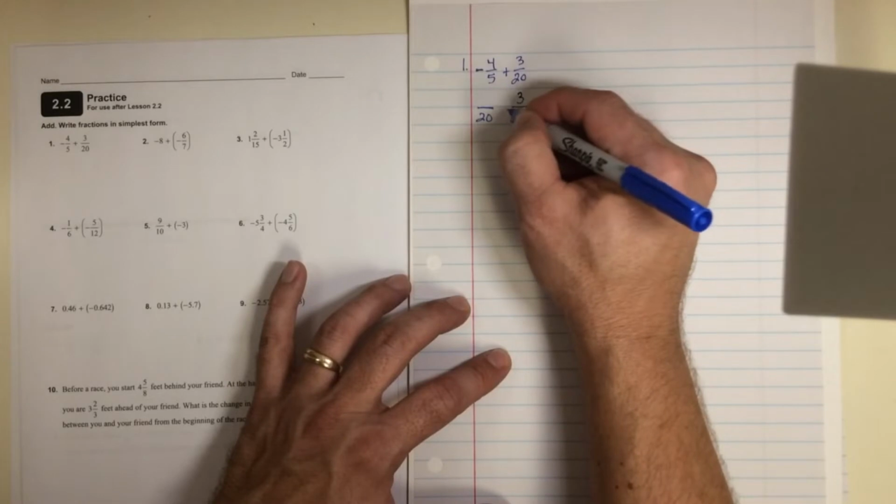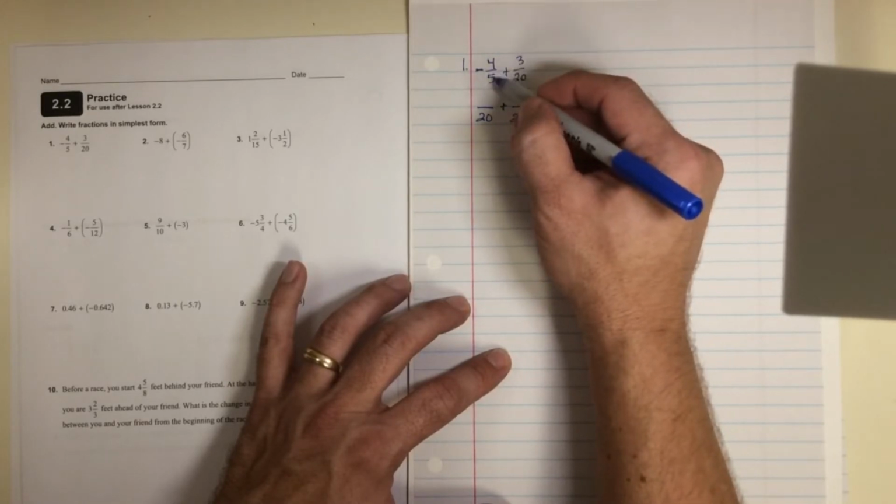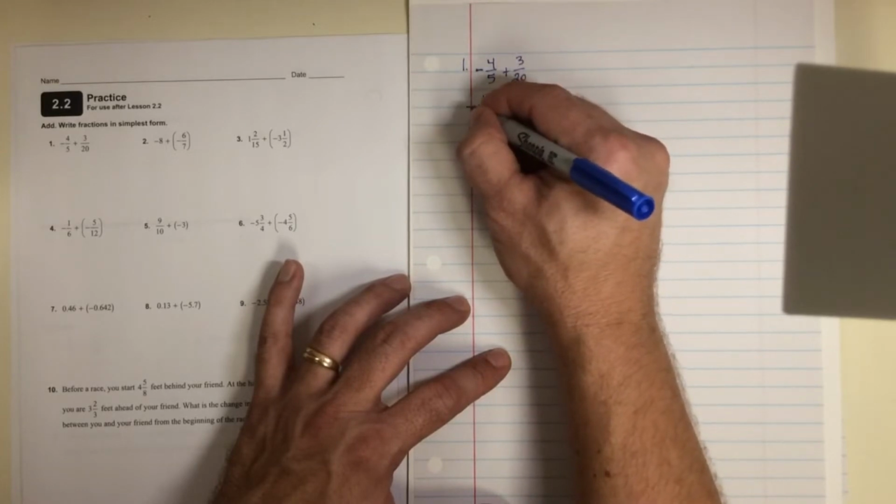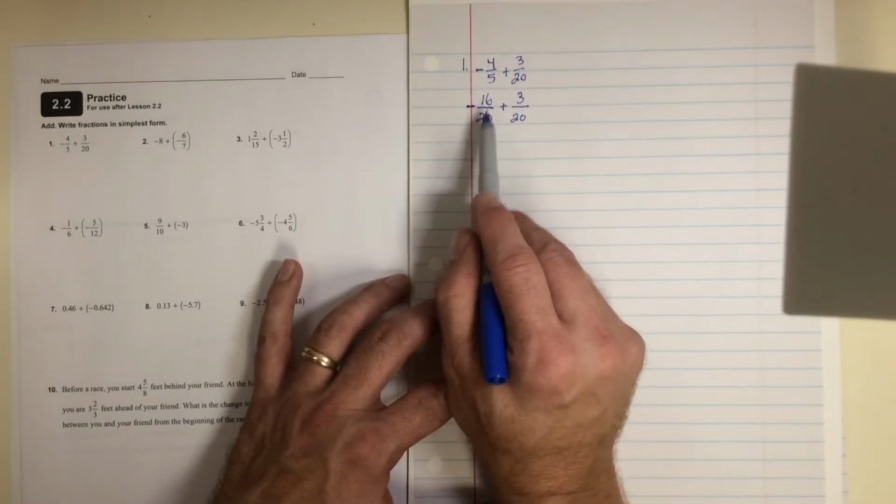3/20 gets to stay 3/20. And we multiply the bottom by 4 here, so we multiply the top by 4 and get 16. Remember, it's still negative out here. So now I have common denominators.